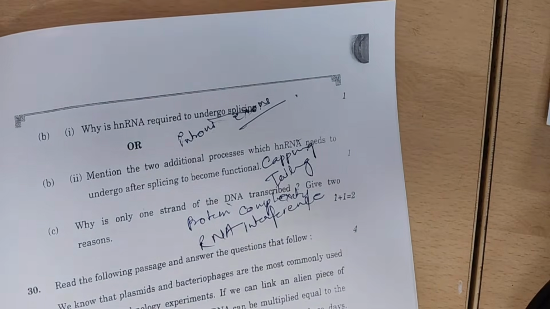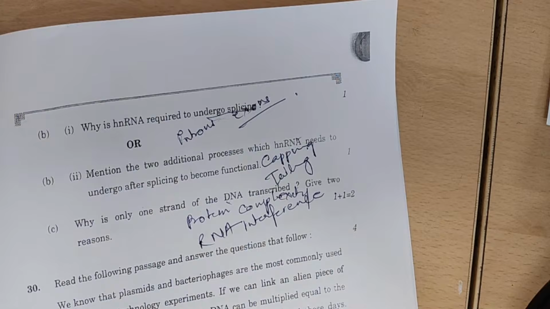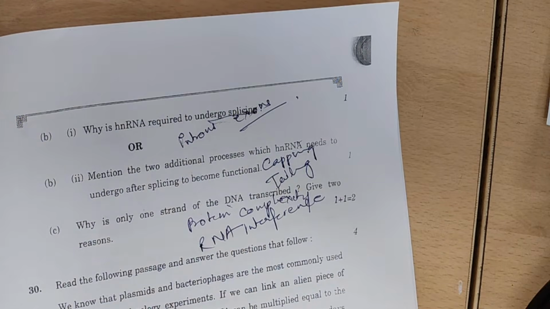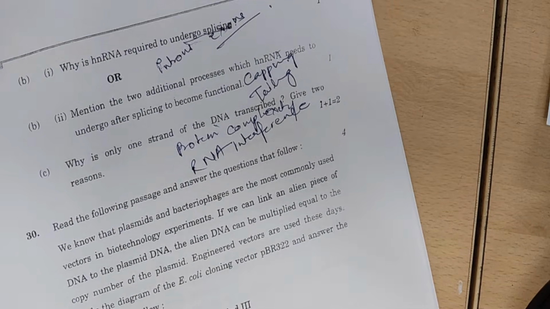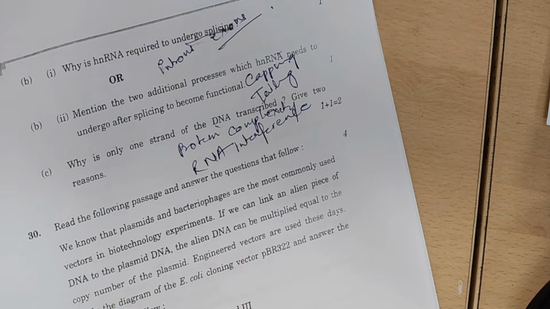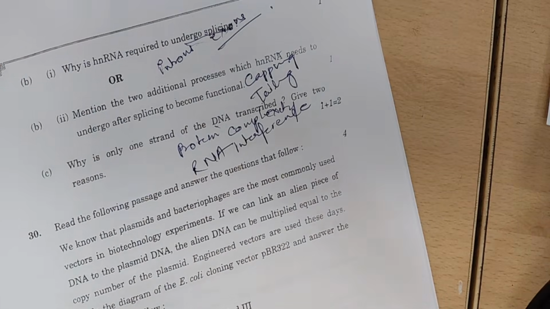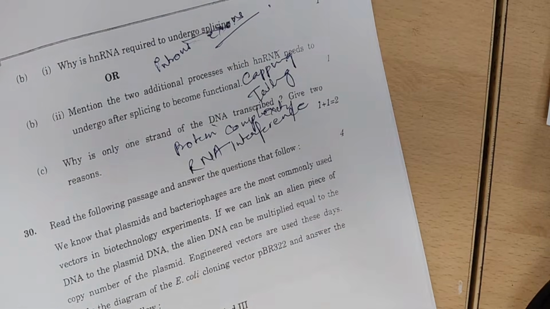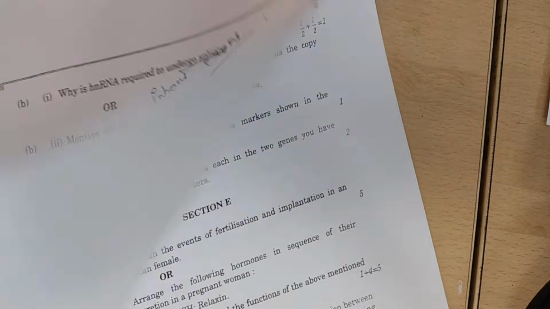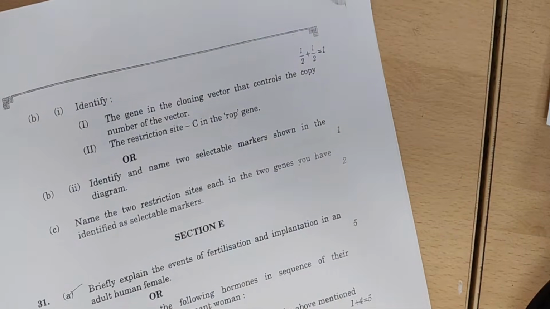Okay. Then 38th question. Why are plasmids and bacteriophages used as cloning vectors? Because they have the ability to replicate within bacteria cells independently of the control of chromosomal DNA. Identify the gene in the cloning vector that controls the copy number of the vector.